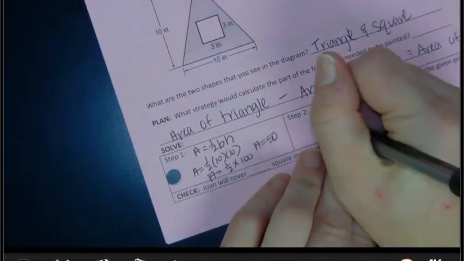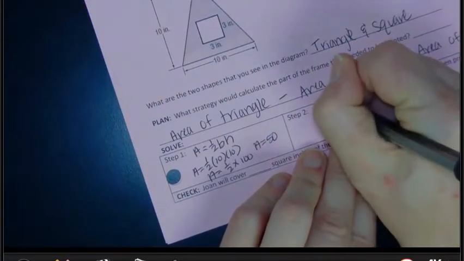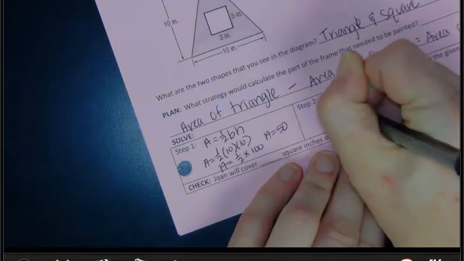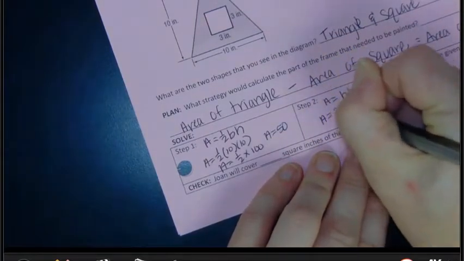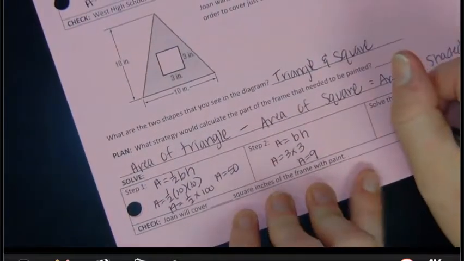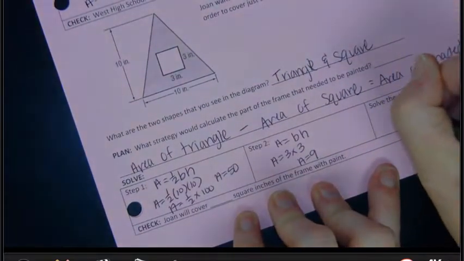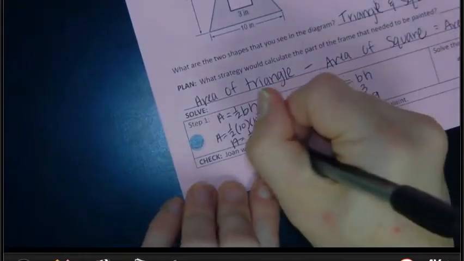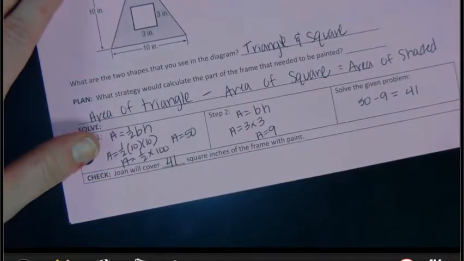Okay, all right, so step two, I need to find the area of a square, and I know this to be the same thing as a rectangle, base times height. So area is equal to 3 times 3, and area is equal to 9. Okay, now I need to subtract the two numbers together. So 50 minus 9, and that will get me 41. So she will need to cover 41 square inches on the frame.